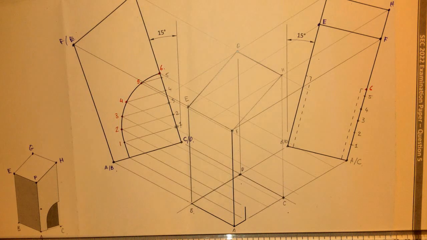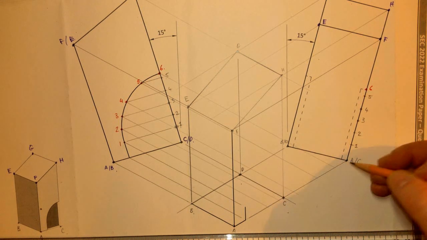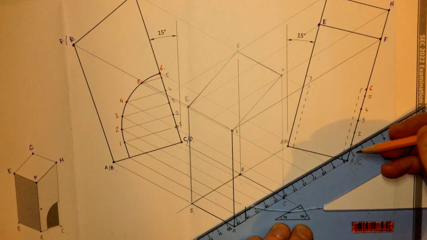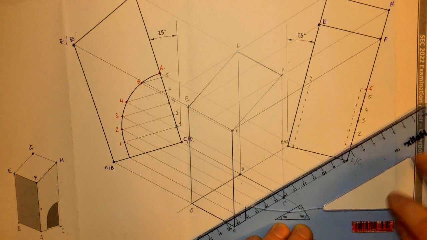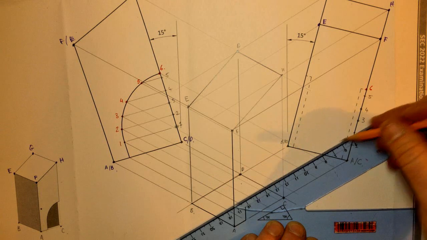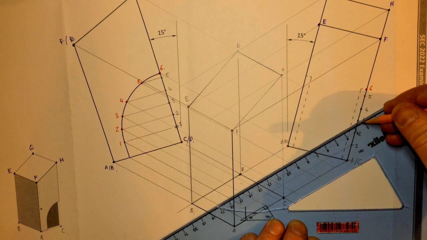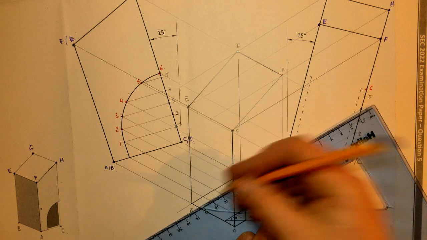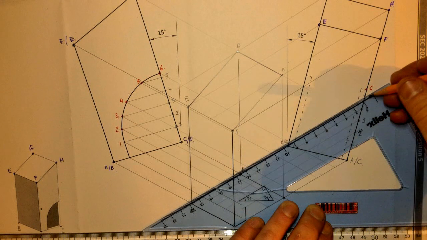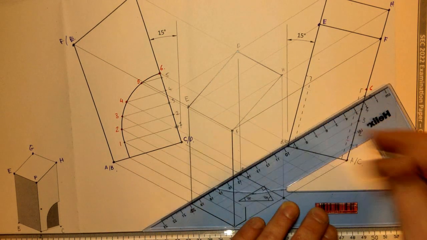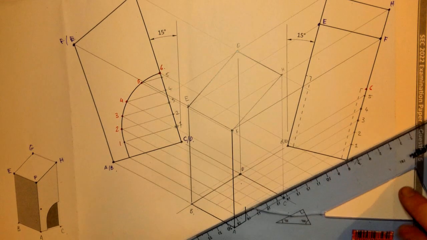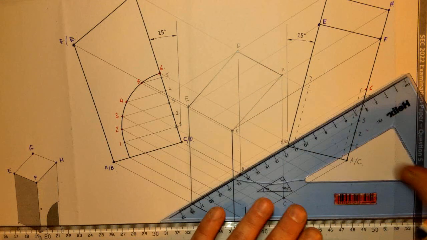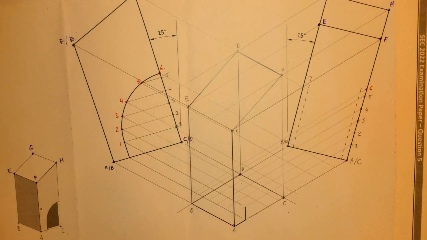Now, I'm going to bring these at 30 degrees down the page. 1, 2, 3, 4, 5, 6. I'll bring the 6th as well. Now start tracing lines next.